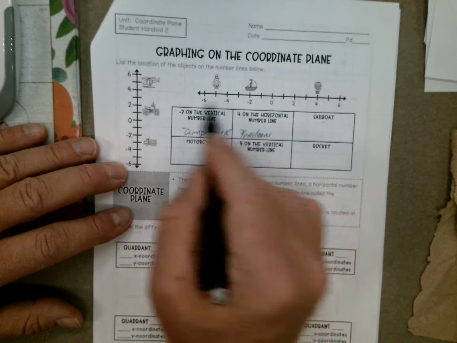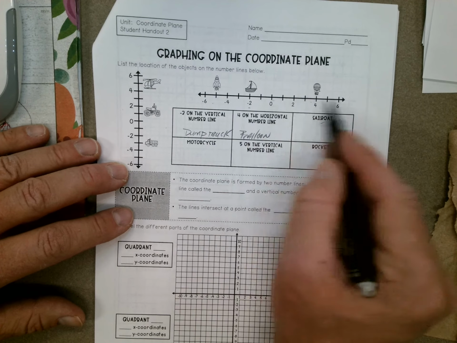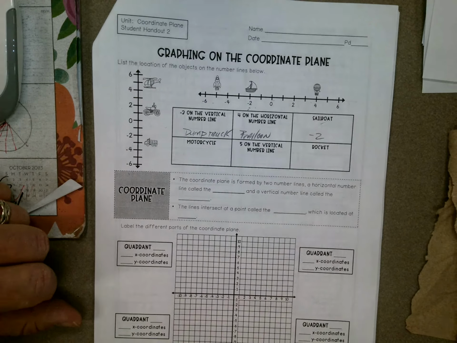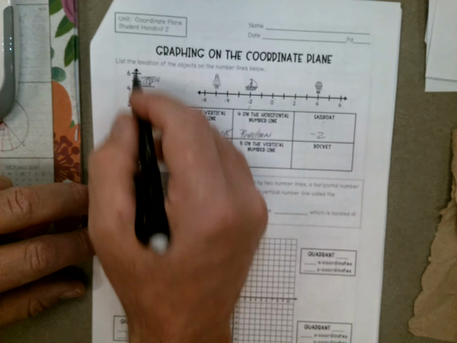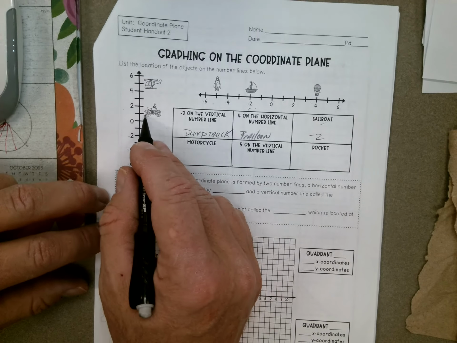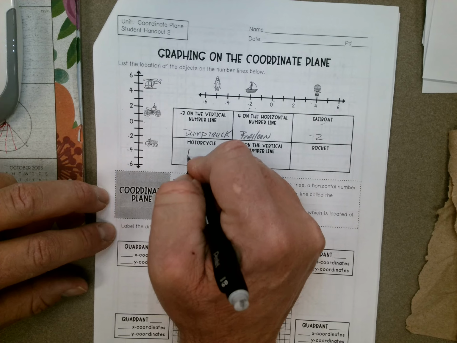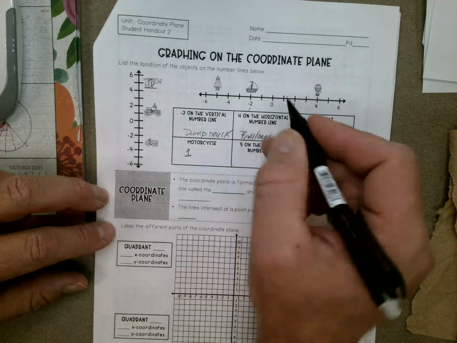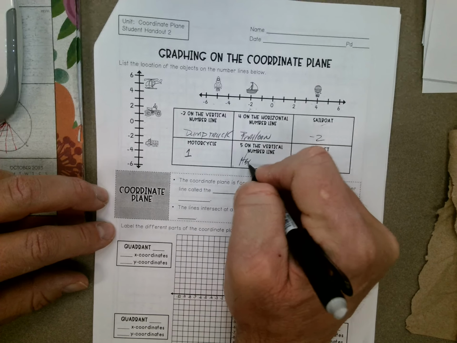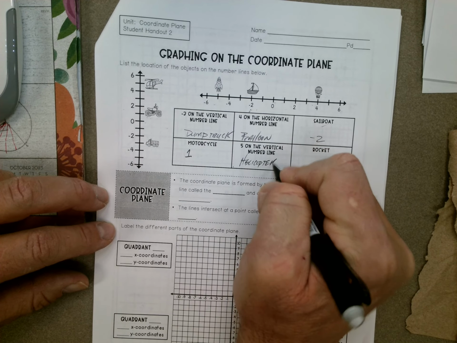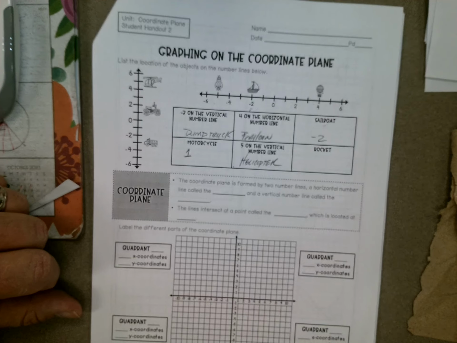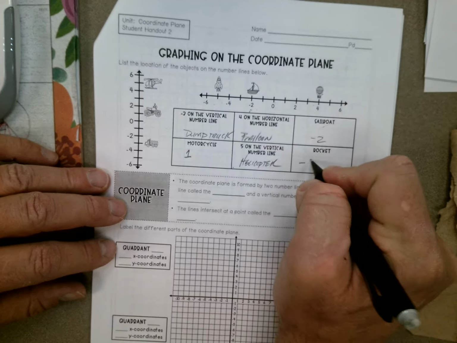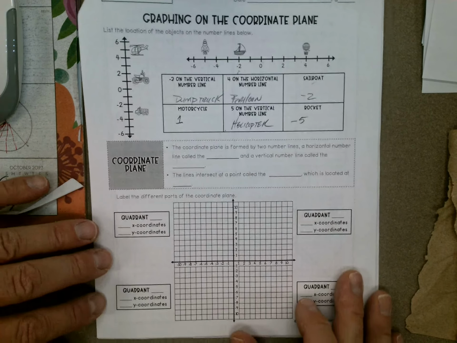Where's the sailboat? Well, it's on the horizontal, and it's at -2. The motorcycle's on the vertical, and the interval here is 1, so it's at 1. 5 on the vertical number line is the helicopter, right? Helicopter. And where's the rocket? Tough, huh? Yeah. The rocket looks to be at -5, and there you have it. So just a little warm up there.